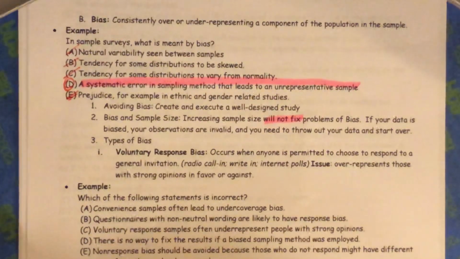Bias cannot be thrown out. Or perhaps you wanted to use the term racist. Well, they're a little bit racist. Well, if they're a little bit racist, they're racist. You can't undo it by increasing the sample size. And the only thing you can do with it, if you have it, is you have to throw it out. You have to start over.